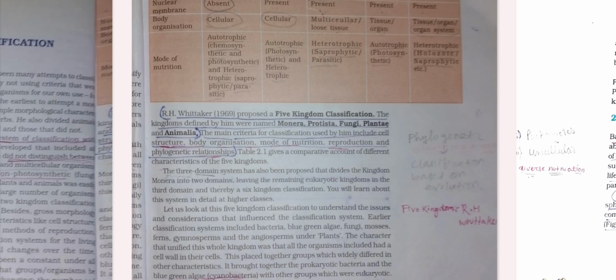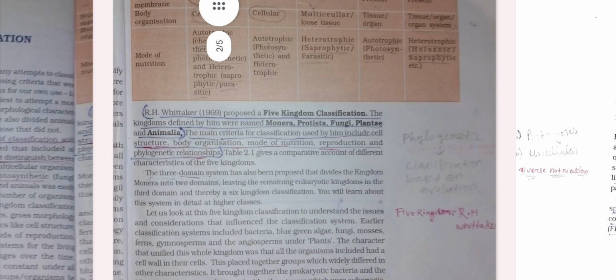So what is phylogenetic relationship? Basing on the evolution, how the body structure of an organism changes according to time. समय के अनुसार वो जो स्ट्रक्चर का चेंज होता है बॉडी का ऑर्गेनिज्म का वो होता है फाइलोजेनिक रिलेशनशिप. ये सब कुछ को ध्यान रखते हुए वो फाइव किंगडम क्लासिफिकेशन लेके आया है. कौन? आरएच व्हिटेकर.